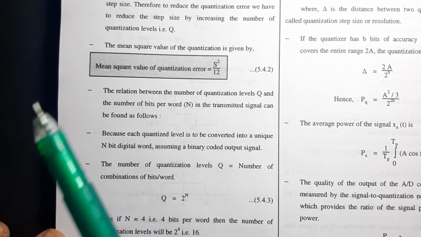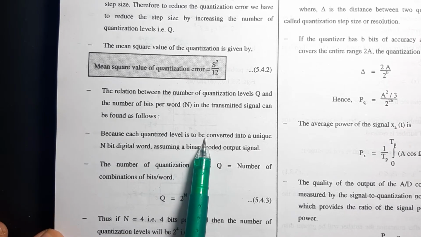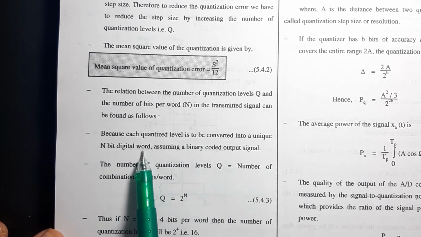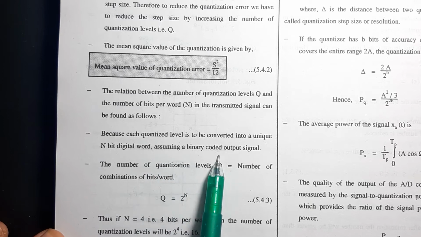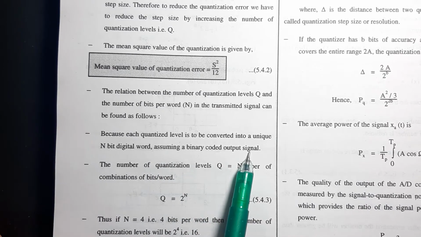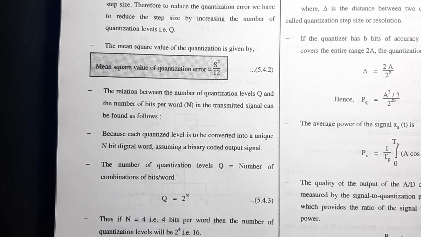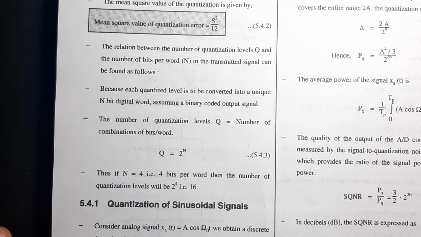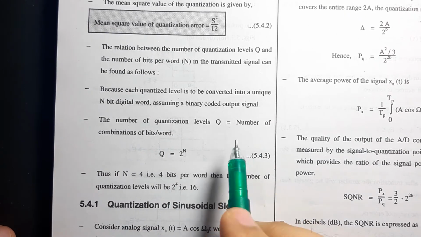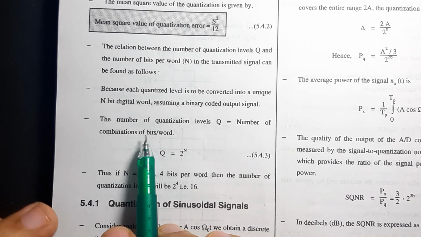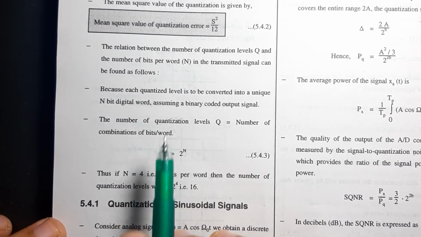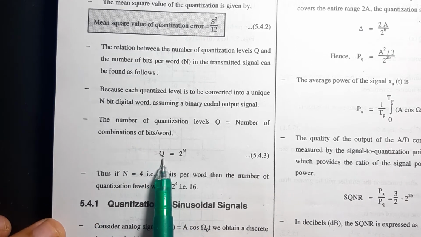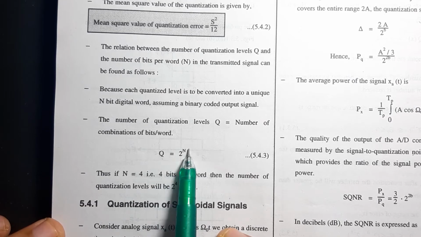So each quantization level is to be converted into a unique n bit digital word, assuming a binary coded output signal. So we are expecting that the output will be nothing but a binary code in the format of 0 and 1 over here. Now the number of quantization levels q is given by the number of combinations of bits per word, that is given by a standard formula q equals 2 raised to the power n.